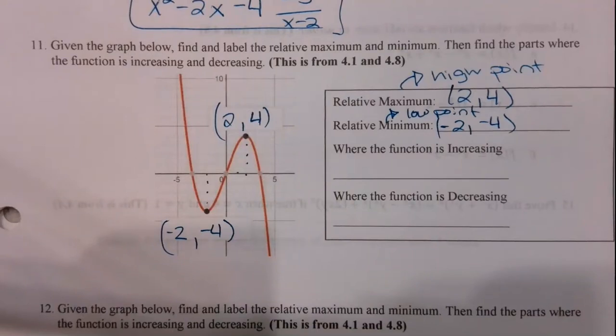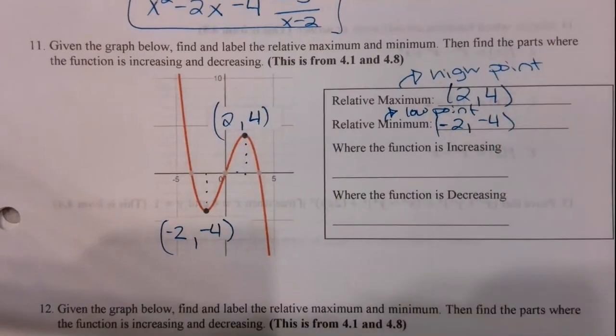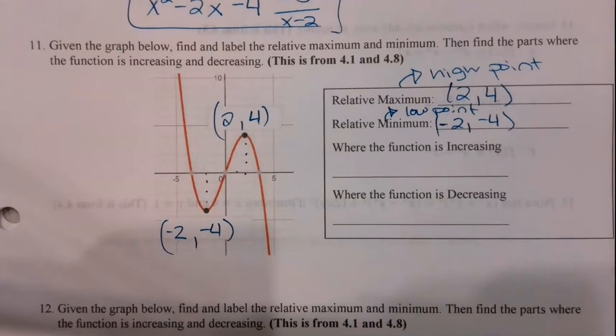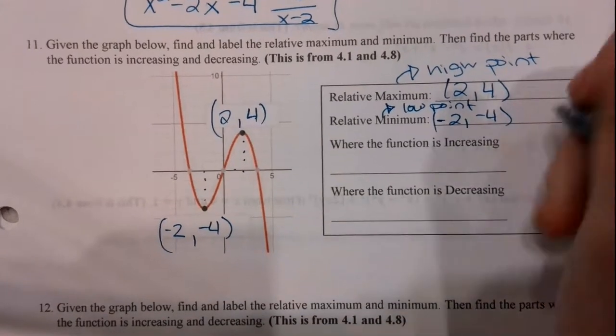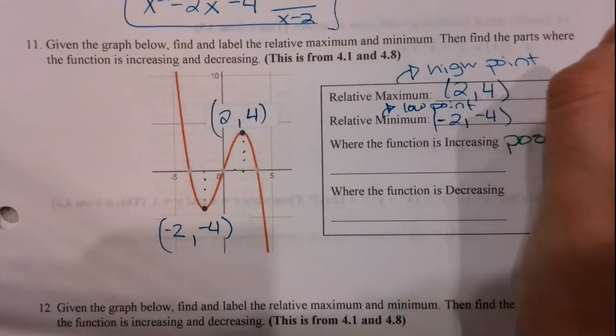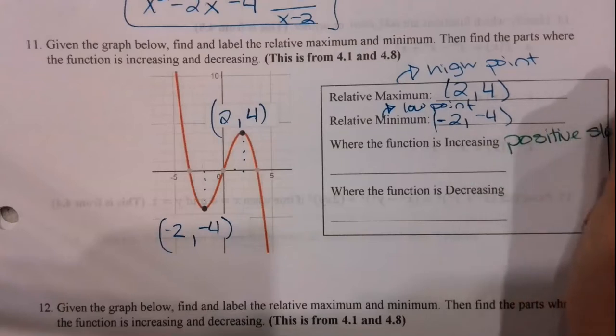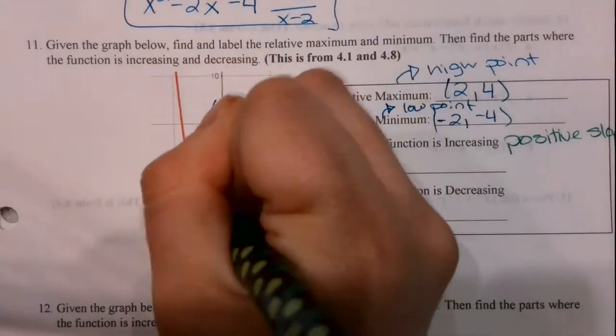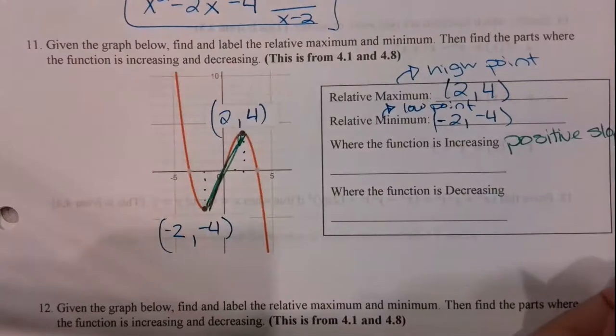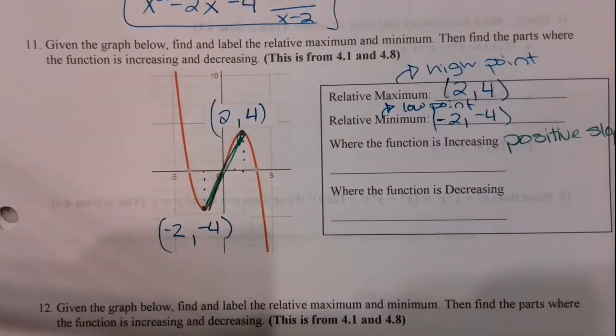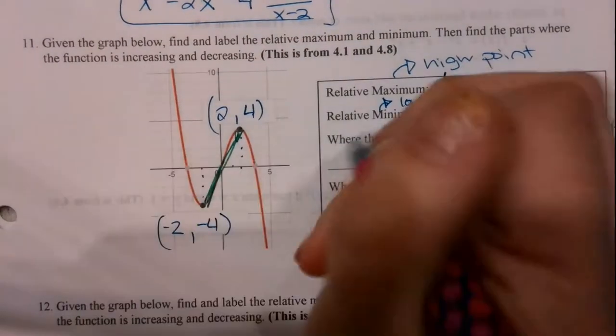Where my function is increasing. So this is where I have a positive slope. So right here is a positive slope, and I also only look at x values.